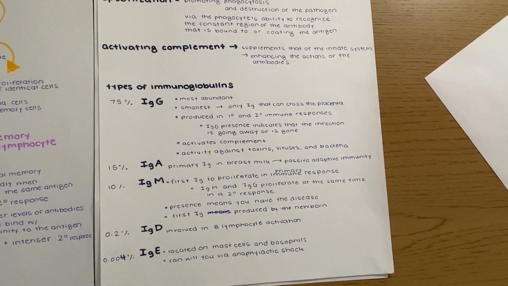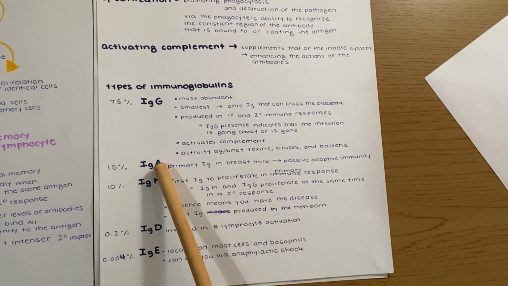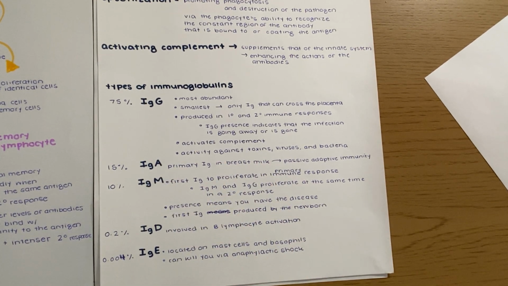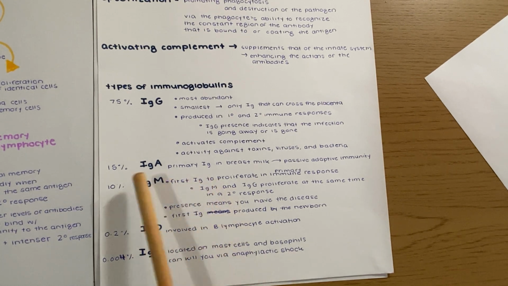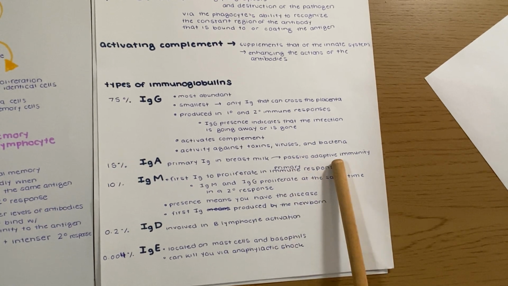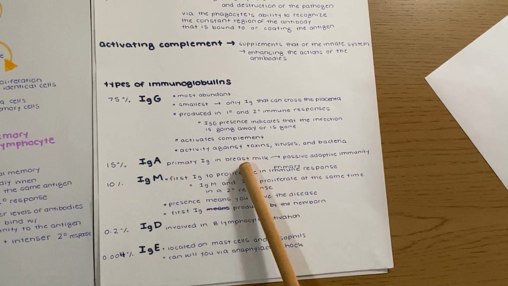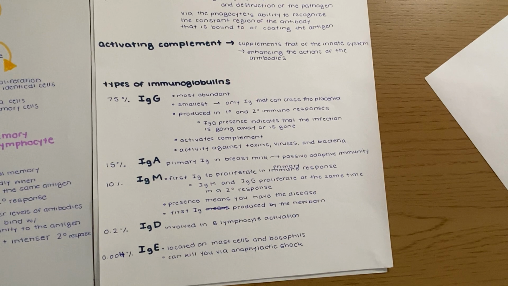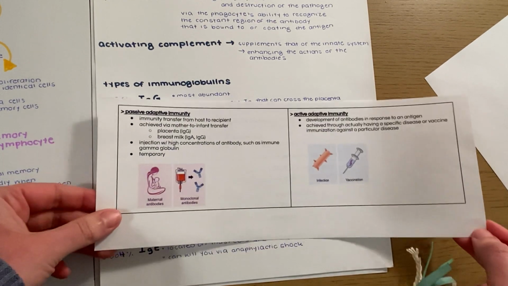I like to remember this because there's breast milk, and then I think of 8 cup bra sizes, and that helps me remember it. And so IgA in breast milk passed from the mother to the infant is a form of passive adaptive immunity.